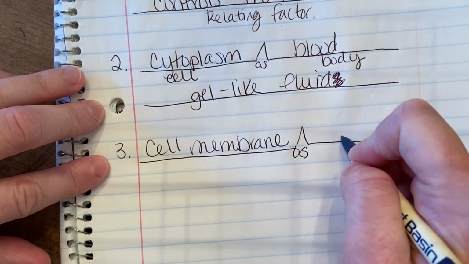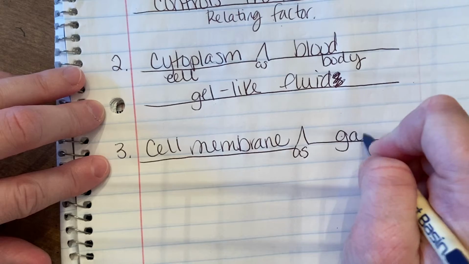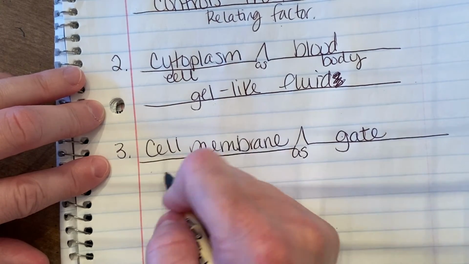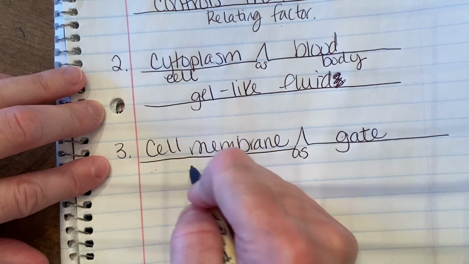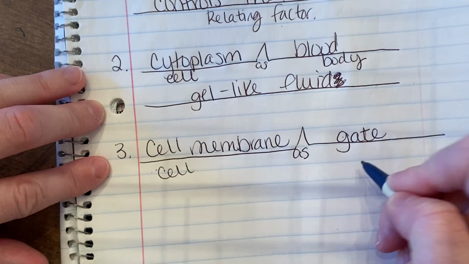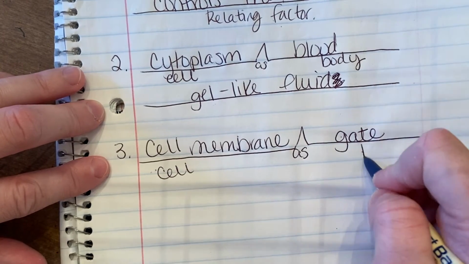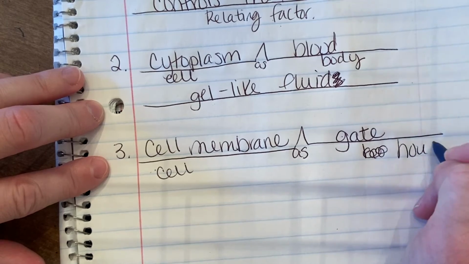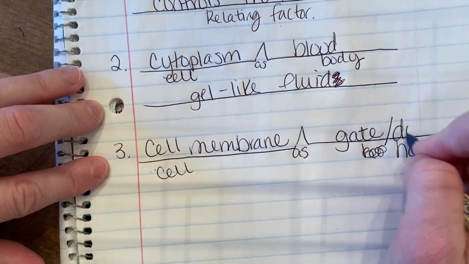The cell membrane is like a gate. And you find a cell membrane in a plant, animal, or prokaryotic cell. Okay? And we'll say it's like part of a fence or a house. Or it could be a door.